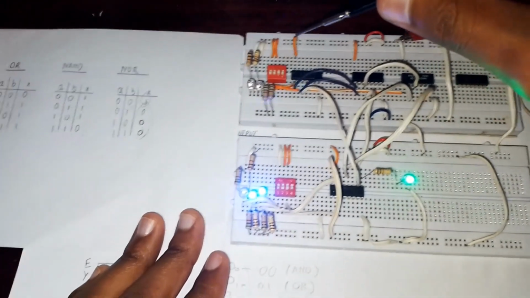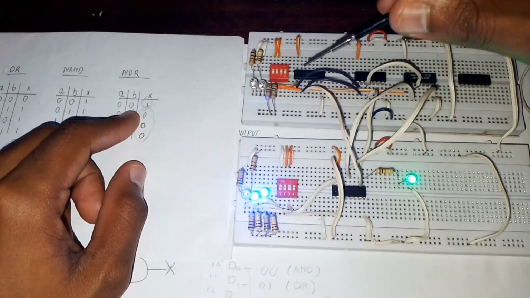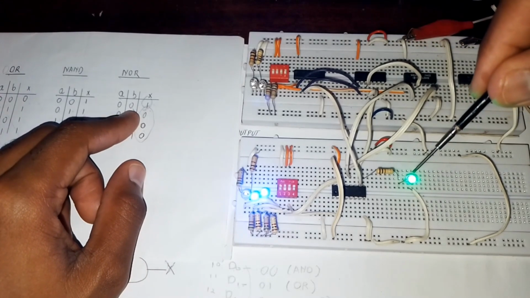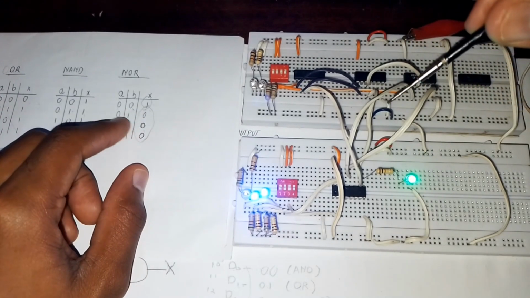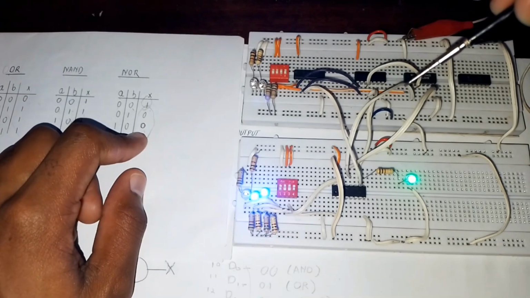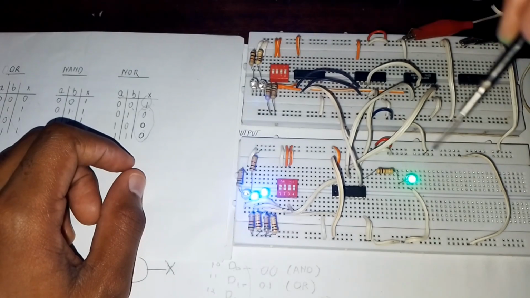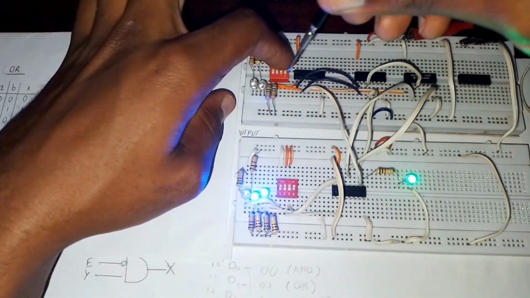So on our first, we have 0, 0. When both inputs are 0, we get a 1 output. Yes, that's true. And when either of the inputs is 1, it's going to give you a 0 output. So if either A or B is 1, it's going to give you a 0 output. Let's check if that is true.